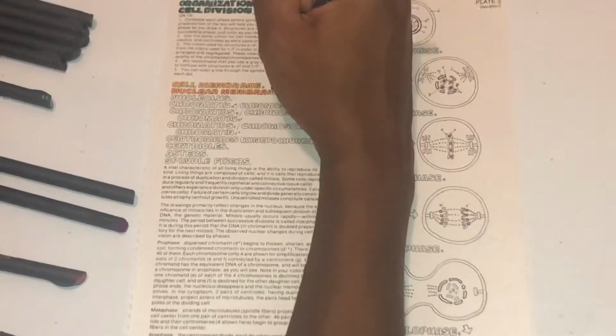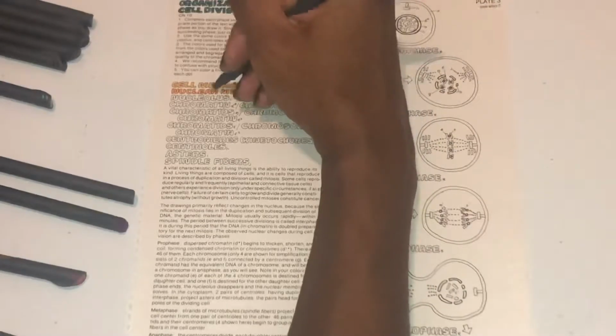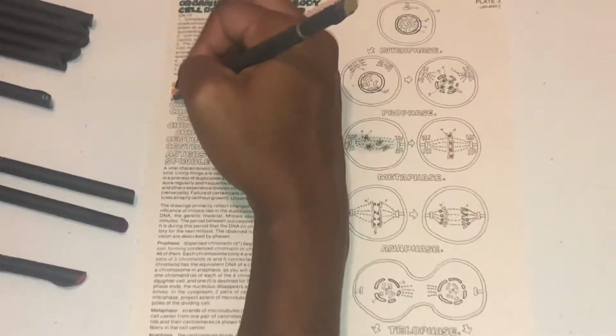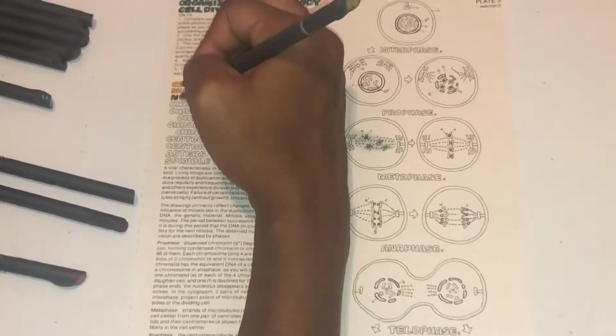But I'm going to color the nuclear membrane orange. The nucleus will be this brownish color.